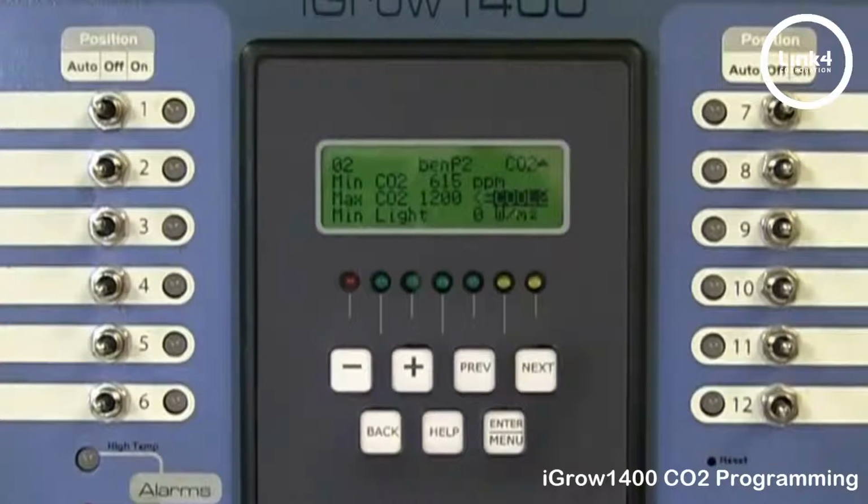Now within the active time period that we programmed, CO2 will be injected to the min CO2 level 615 ppms, as well as inject CO2 to the max CO2 level 1200 ppms within the active time period if both of the following conditions are met. The first condition, the current cooling stage is less than or equal to the indicated stage. This means that the iGrow 1400 will not inject CO2 up to the maxed CO2 level for cooling stages above this indicated cool stage of cool 2.